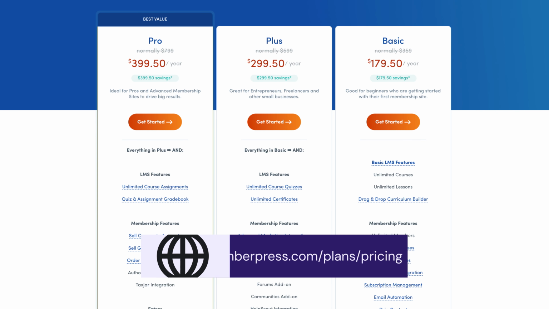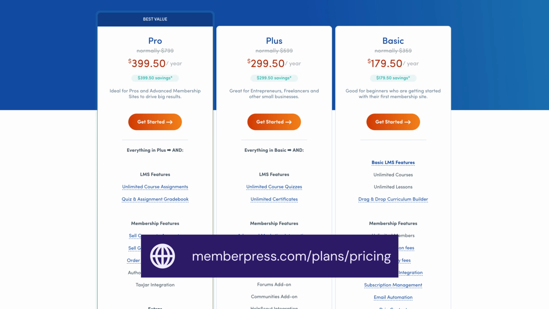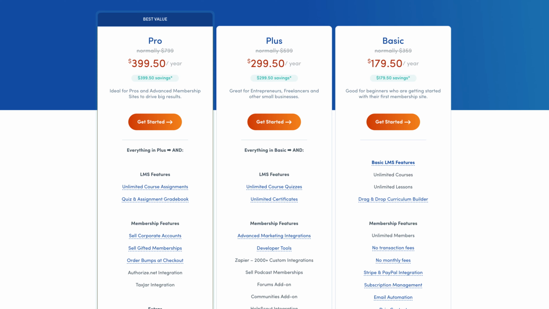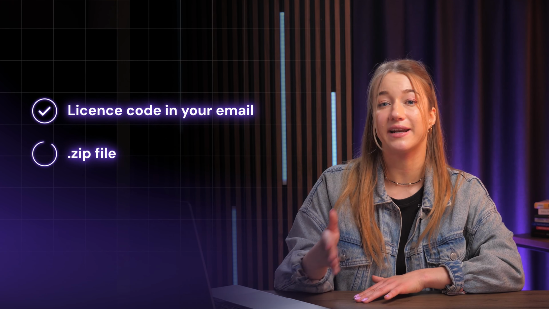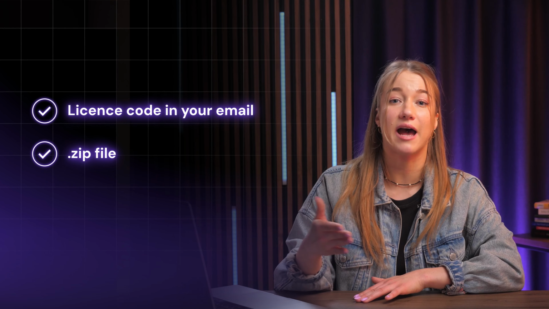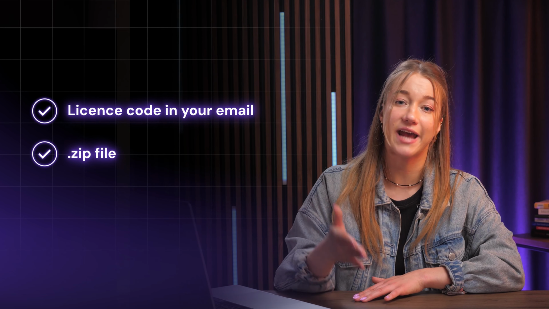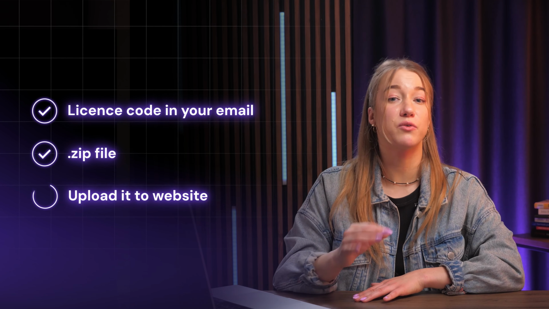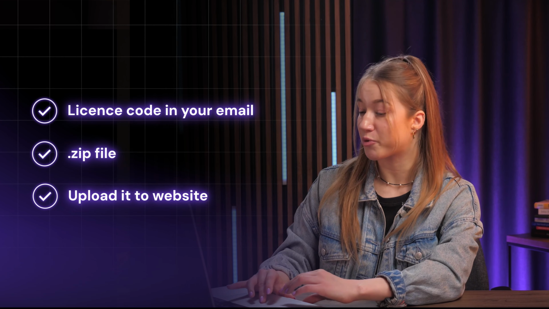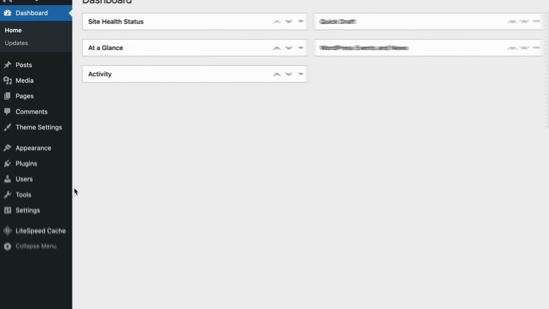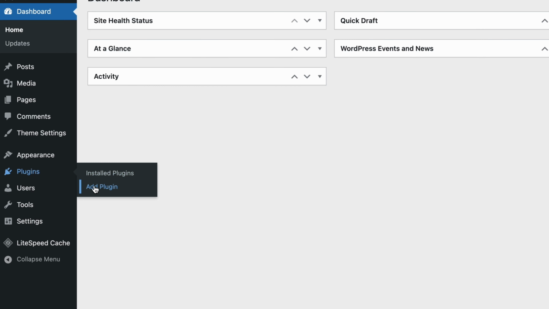Alright, well, let's get the MemberPress installed and set up. And you can get the plugin by purchasing a plan from their website. As I said, the link will be in the description. And once you're done with purchasing a plan, you'll receive a license code in your email, and you'll find a zip file for the plugin in the download section of your MemberPress account dashboard. And now you'll just have to upload the file to your website. And now from your WordPress admin dashboard, all you have to do is hover over plugins in the left sidebar and click add new.